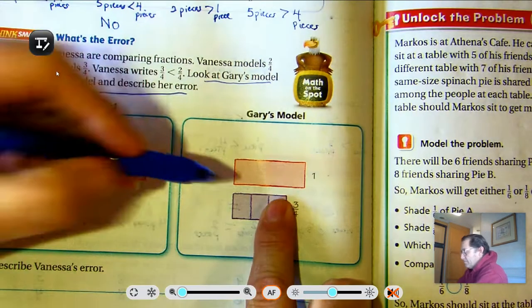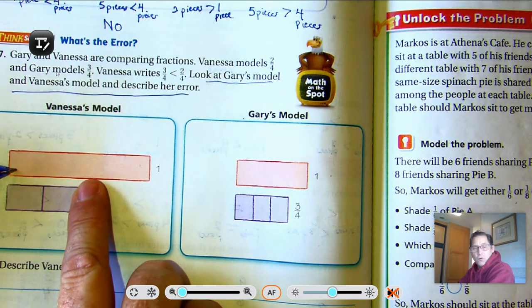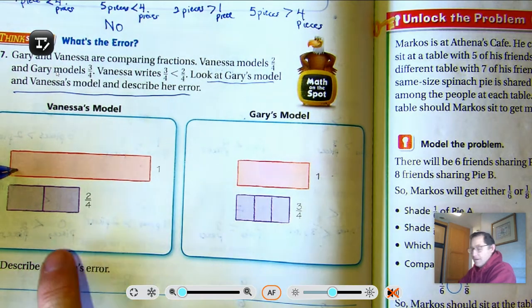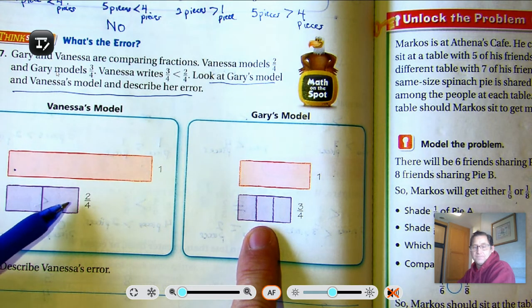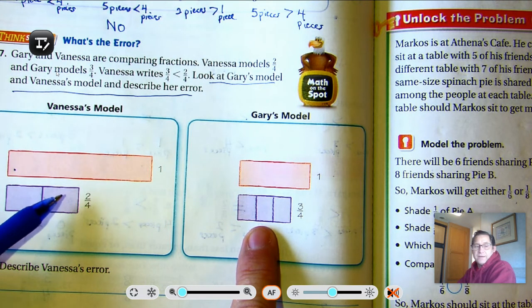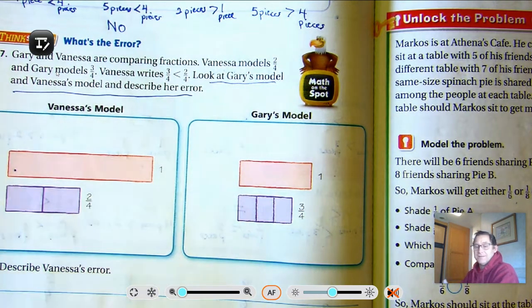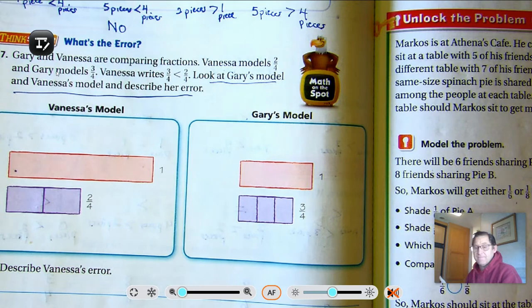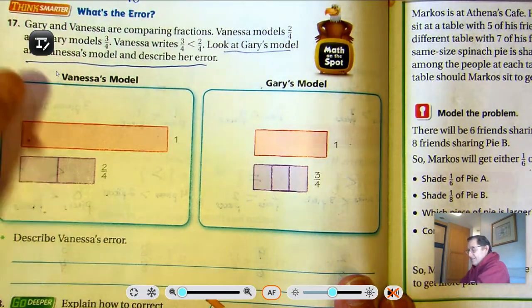Well, here, when I look at the one whole and compare to this one whole, they're not the same. When I look at the size of the fourths, they're not the same. So if the size of the whole or the size of the equal parts are not the same between both things that we're comparing, you can't compare them that way.